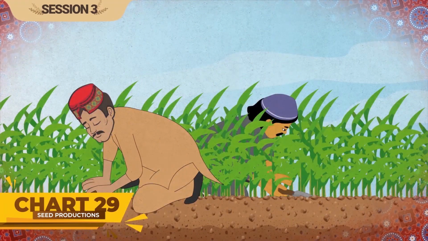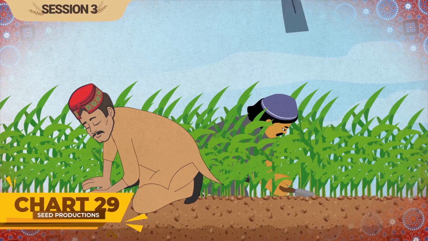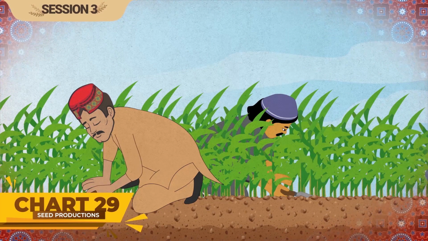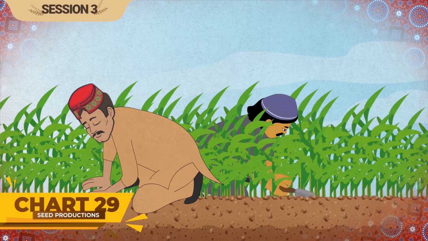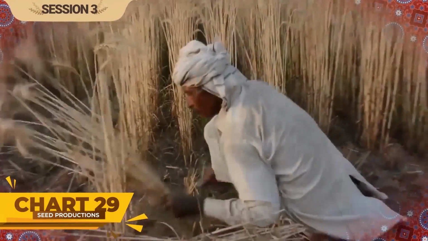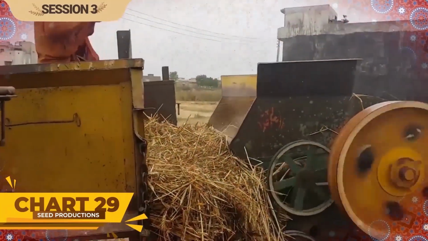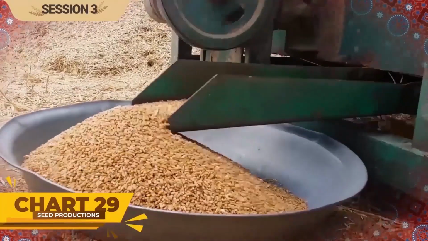Rouging. Plants of other varieties should be uprooted from the field. Removal of undesired plants from seed crop is necessary for seed purification. The best rouging time is when all the spikes of the crop have emerged. Harvesting. Do not harvest seed crop with combines to avoid admixture. The thresher should be cleaned before and after threshing of every variety of wheat to maintain varietal purity.